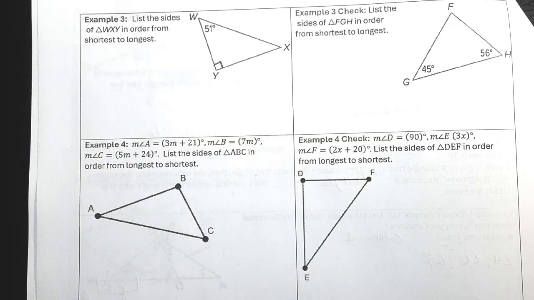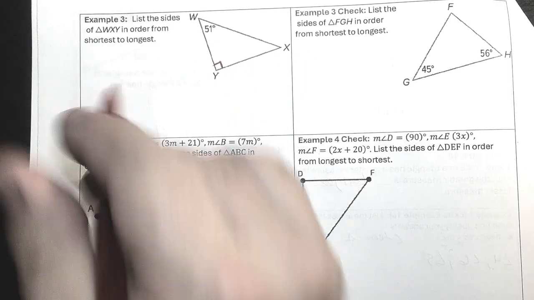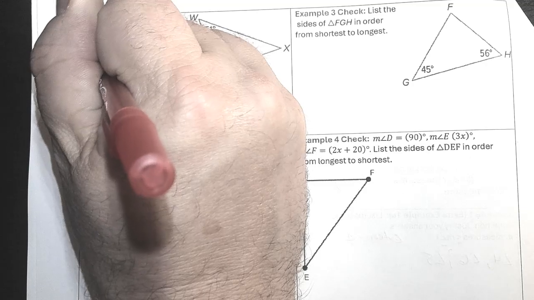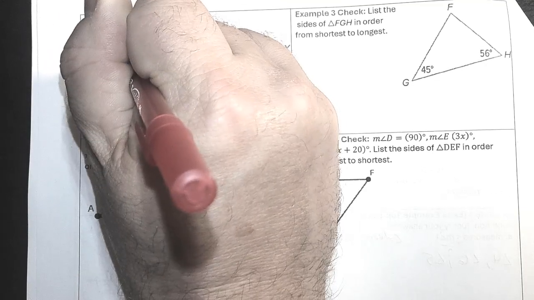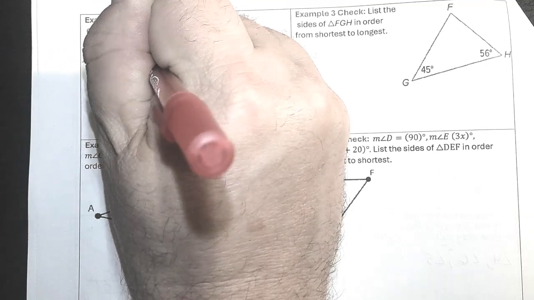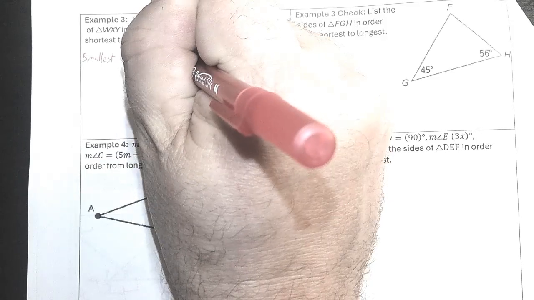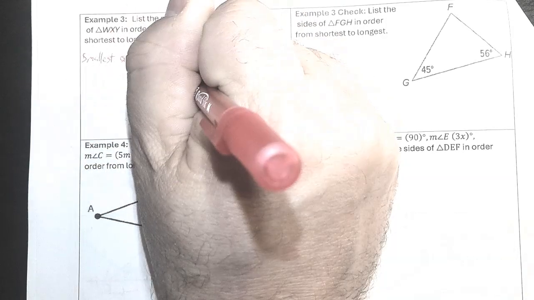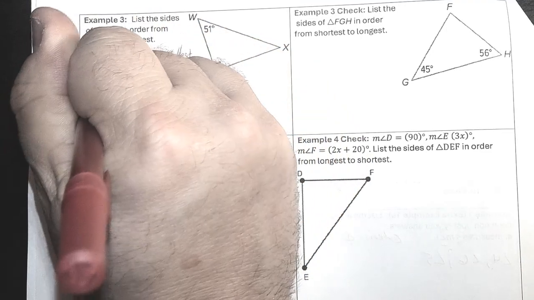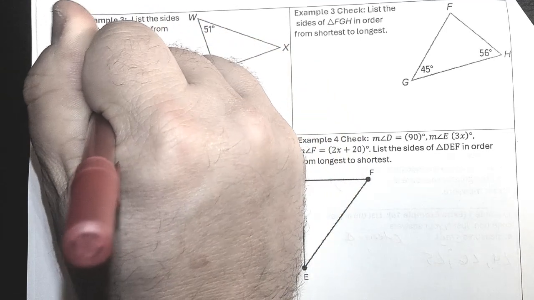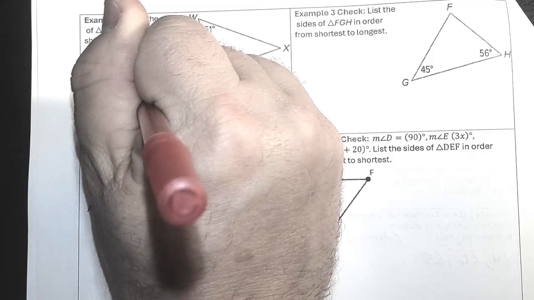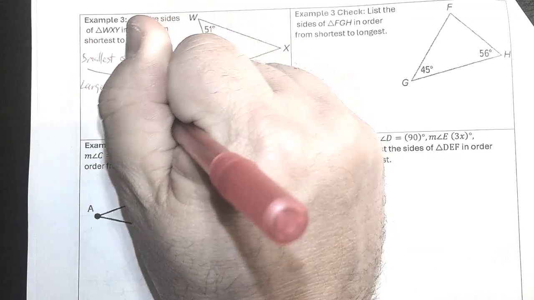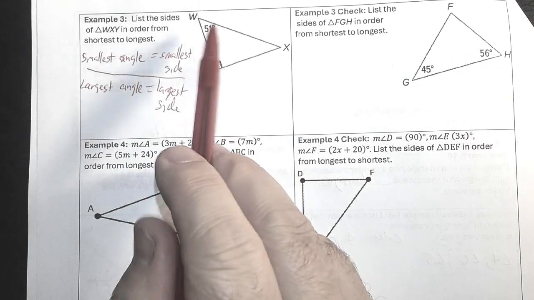Well, first we need to know about these angles, because remember, smallest angle equals smallest, shortest side, whichever side, and largest angle equals largest side. So now let's look at these.